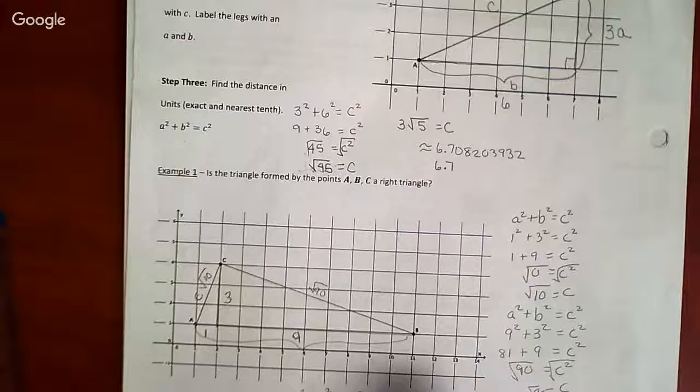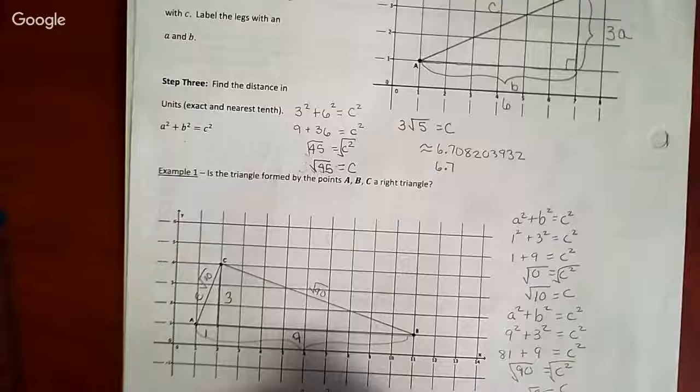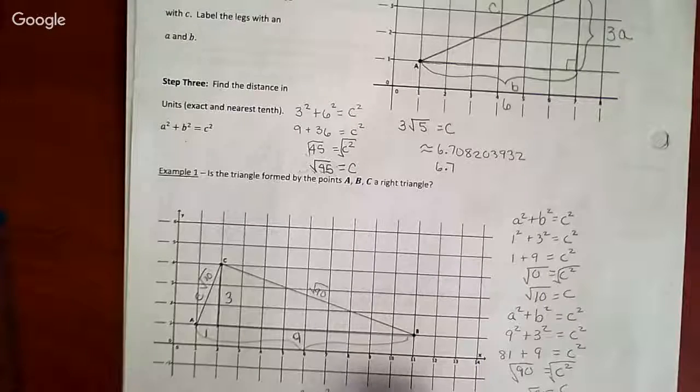Because remember, the hypotenuse is always the longest side, and that's what this is right here. These are squared, so now I have 10 plus 90. Does that equal 100? And here we have 100 equals 100.